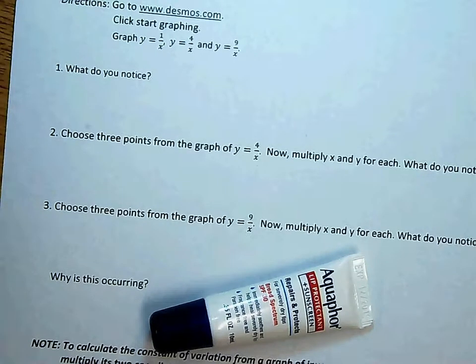So guys, if you look here, I said y equals 1 over x, okay? Now, it says to find a couple points. Or how many did it say?